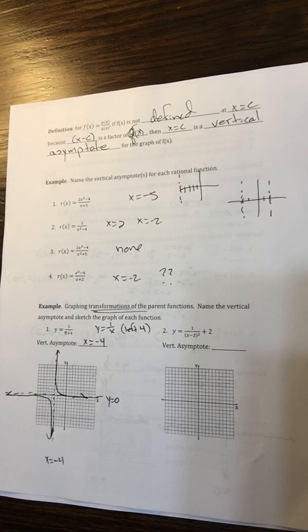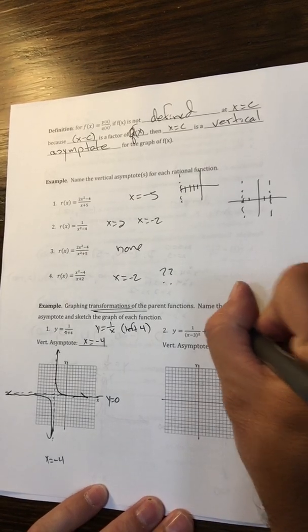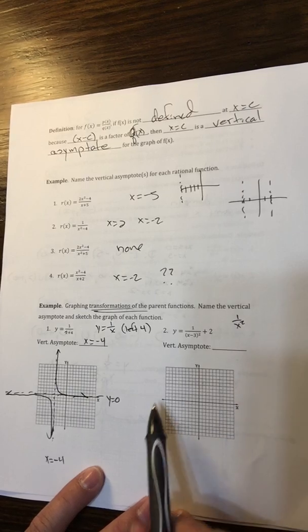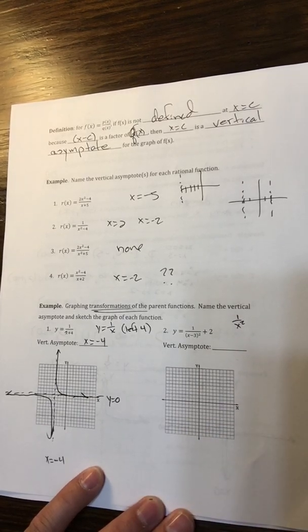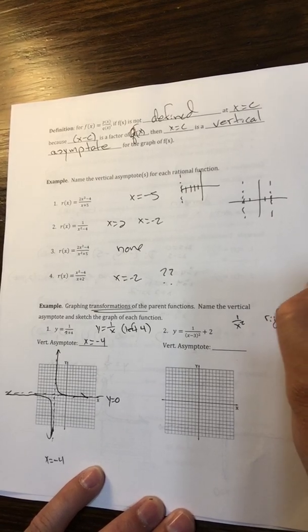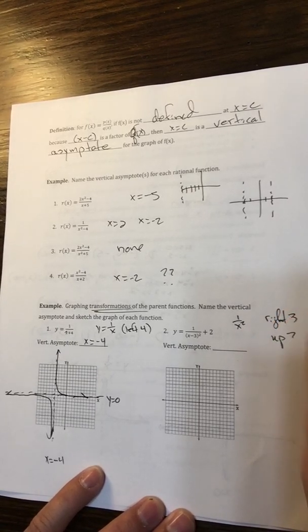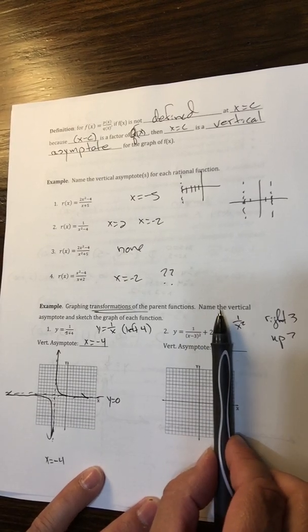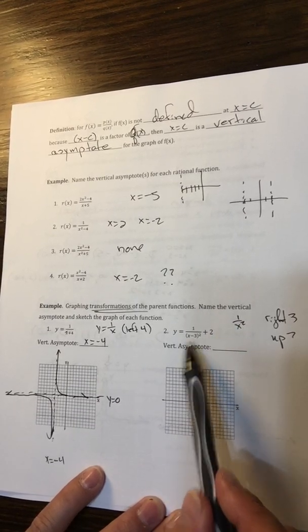Now, this next one is like y equals 1 over x squared. So it has a vertical asymptote at x equals 0, and it has a horizontal asymptote at y equals 0. But look what happens. We go right 3, and we go up 2. Now, if I take a vertical asymptote at x equals 0 and I go right 3, aren't I going to be at x equals 3? And isn't that the number you can't put in there?